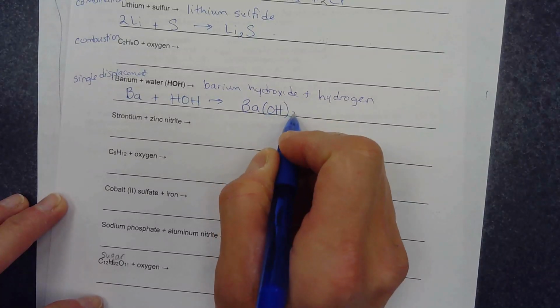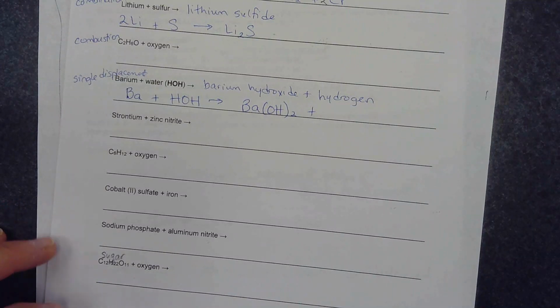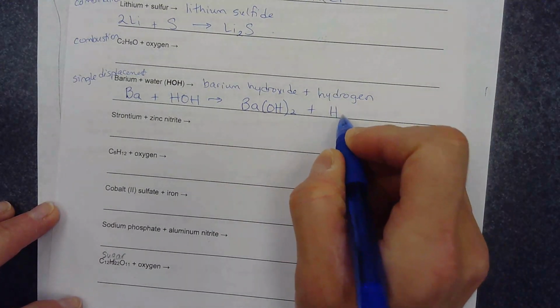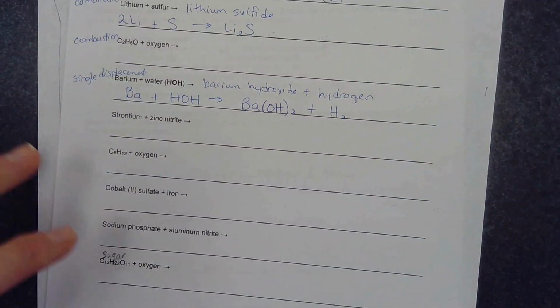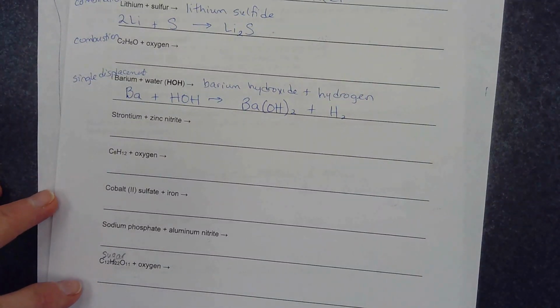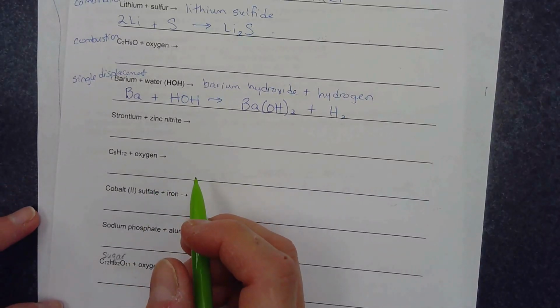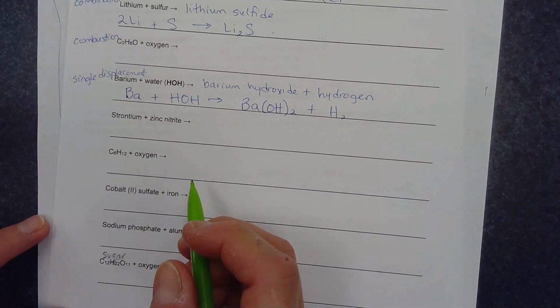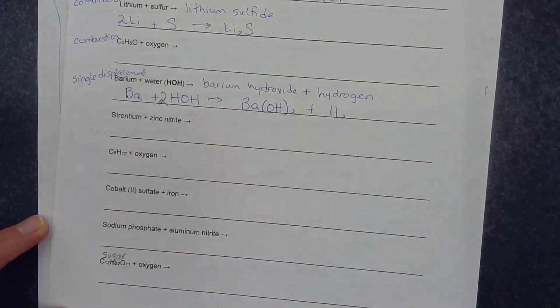Ba(OH)2 plus H2, good. Got to remember diatomic. All right, to balance it then, what do we need to do? Two in front of H2O, or HOH.